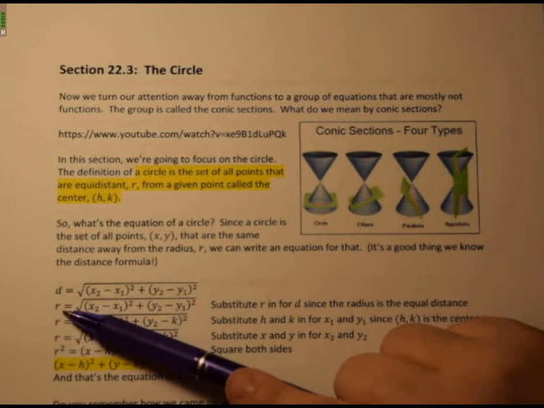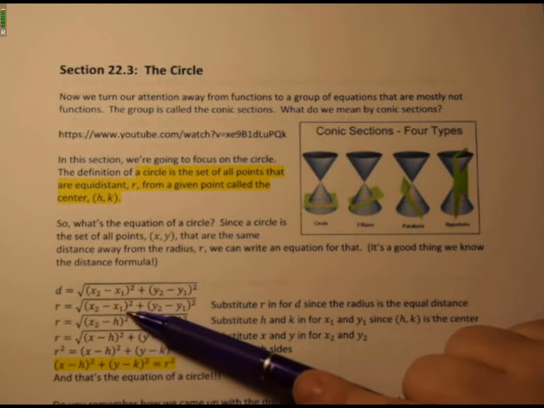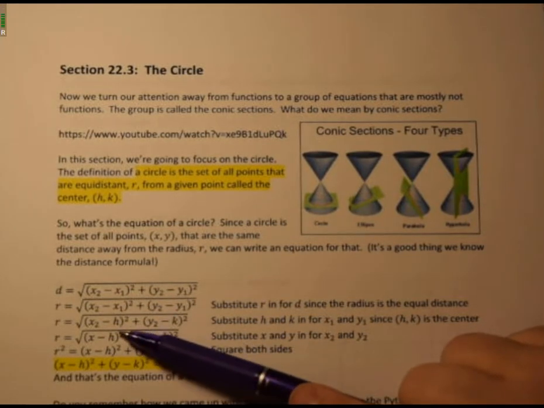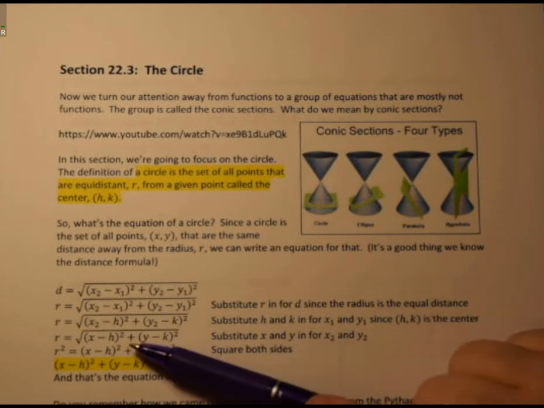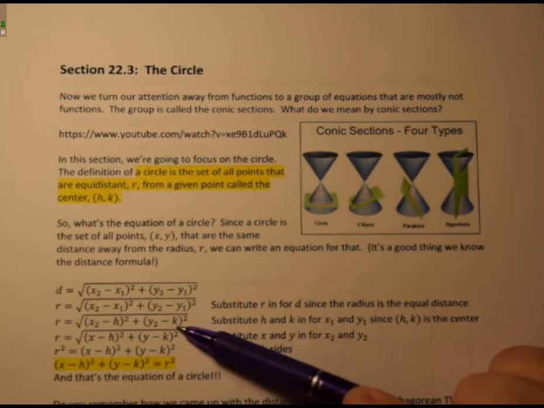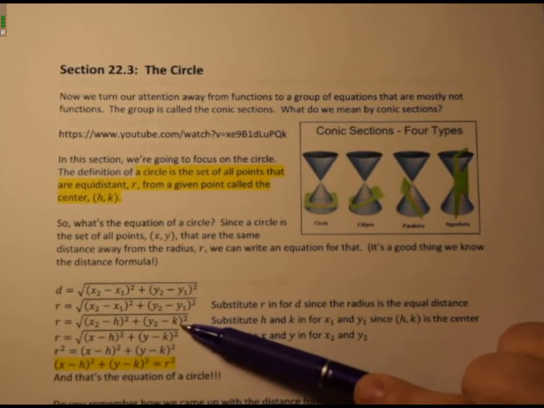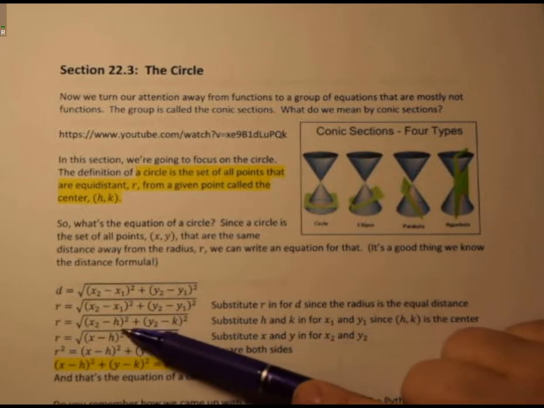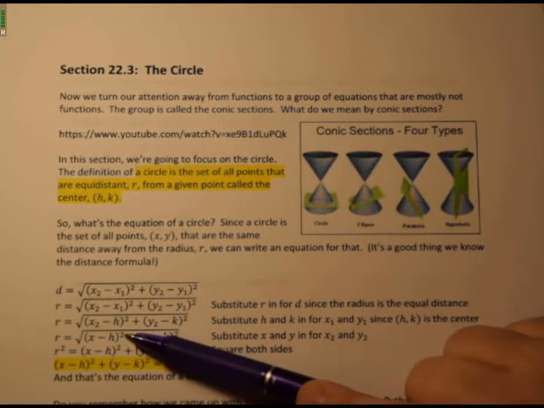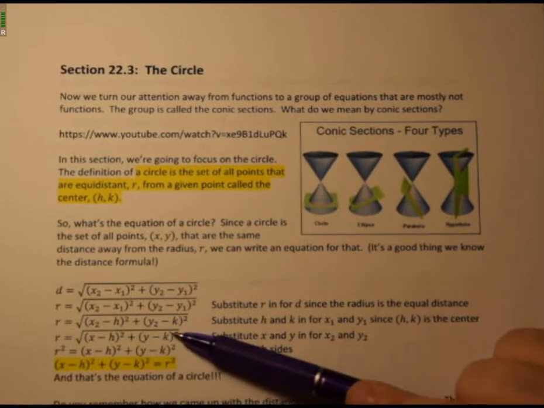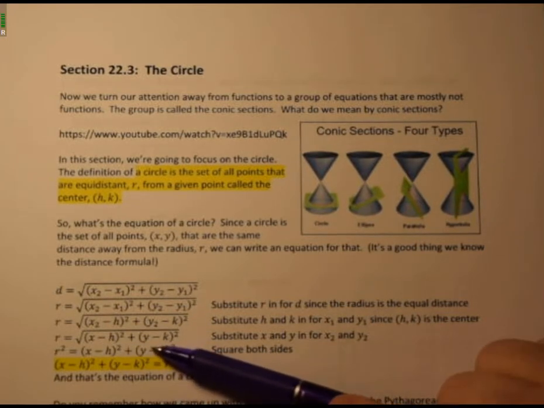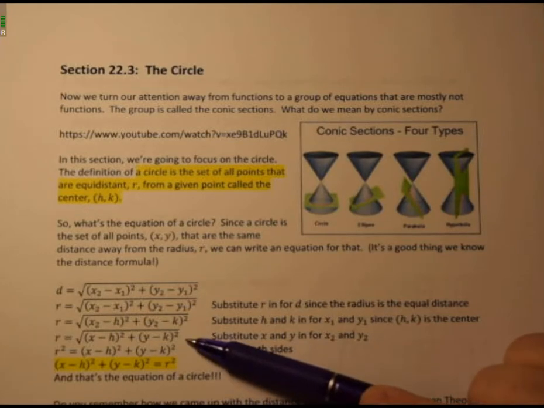And so instead of calling it some random distance, we're going to call it the radius. And so we'd have the rest the same. Well, we know it's going to be the same distance away from the center. And we can call the center point h, k. h would be the x value and k would be the y value at the center. And so plug that in. Well, since we only have one x and one y in this equation, we can drop the subscripts. So it would be just x minus h quantity squared plus y minus k quantity squared.